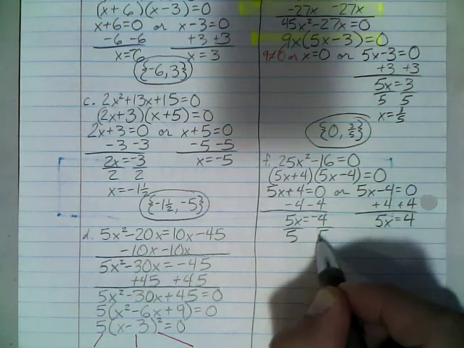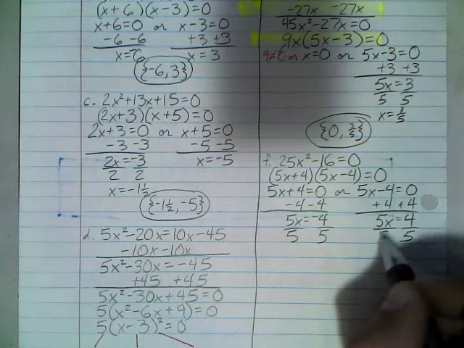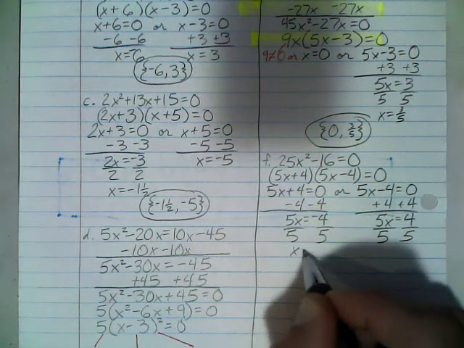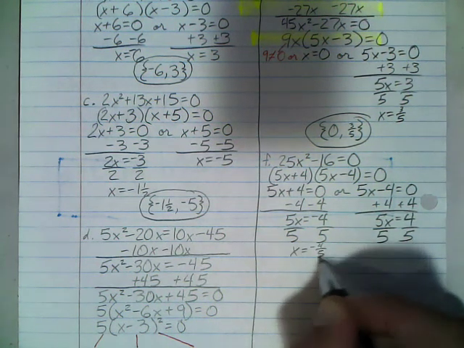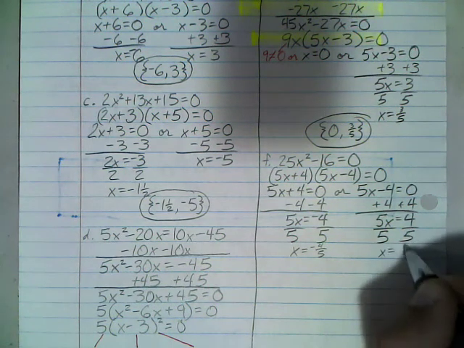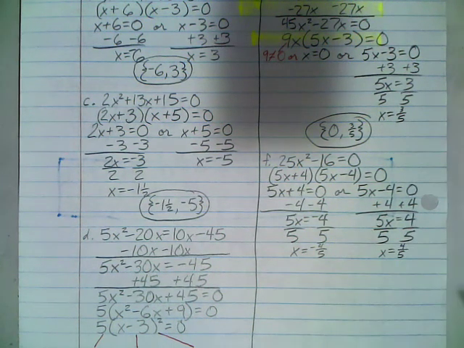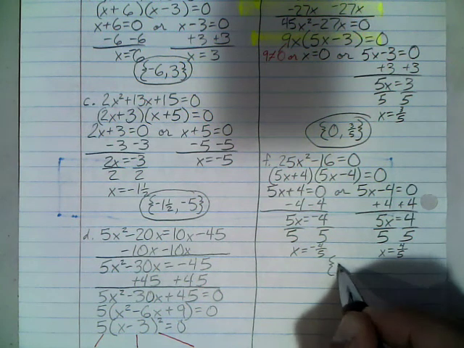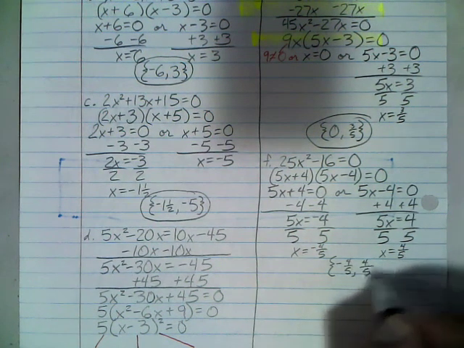Divide both sides by 5. Divide both sides by 5. So over here, x equals a negative 4/5, or over here, x equals a positive 4/5. And so my solution set is a negative 4/5 and a positive 4/5.